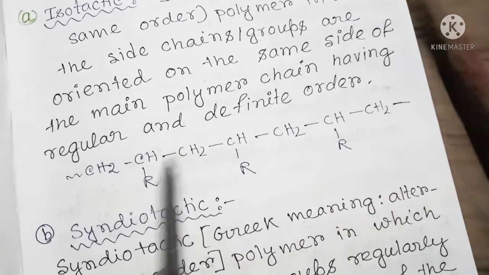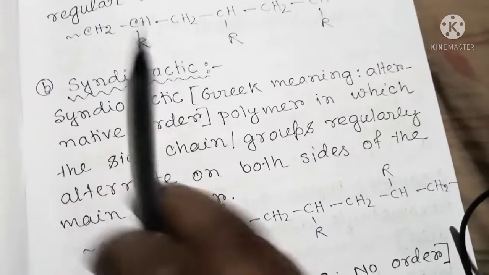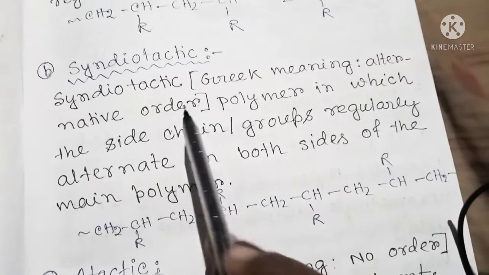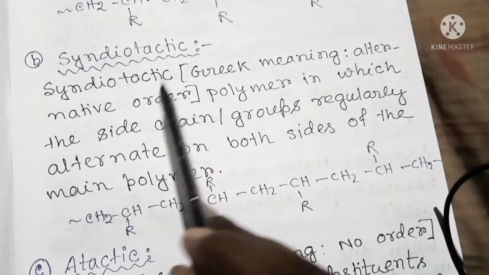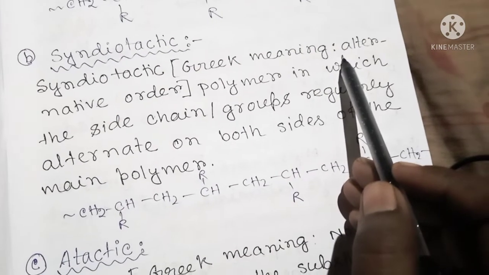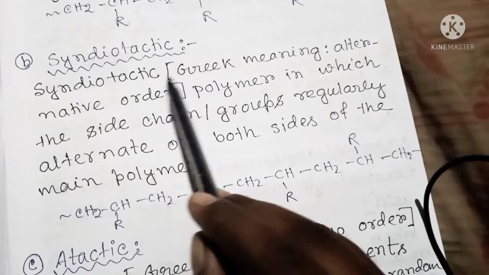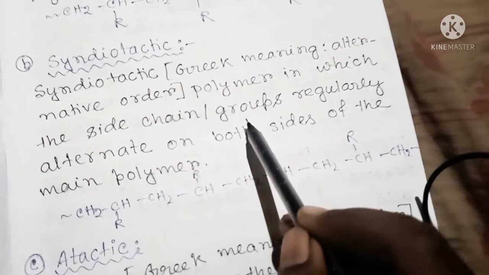Next is syndiotactic polymer. The Greek meaning of syndiotactic is alternate order. So syndiotactic polymer is one in which the side chains or groups regularly alternate on both sides of the main polymer chain.